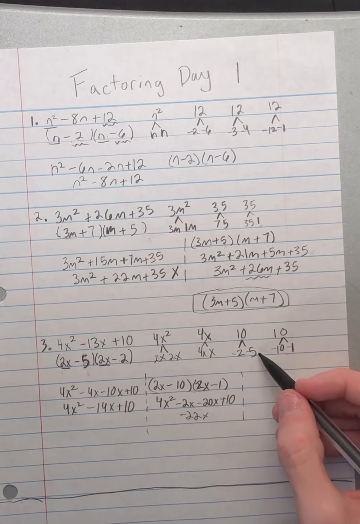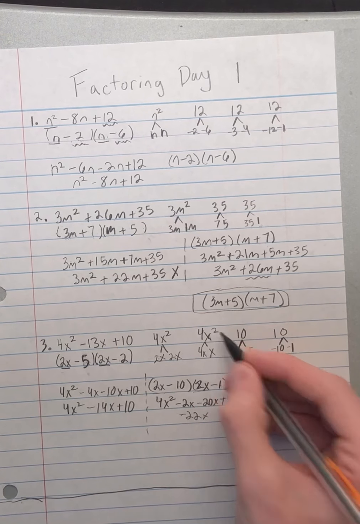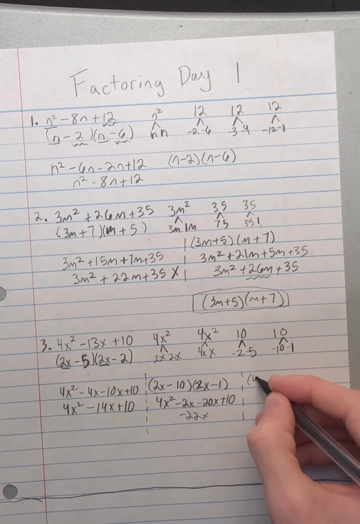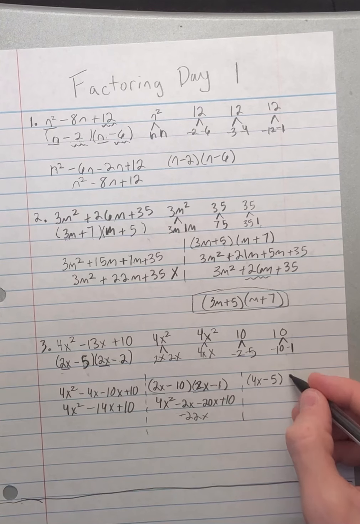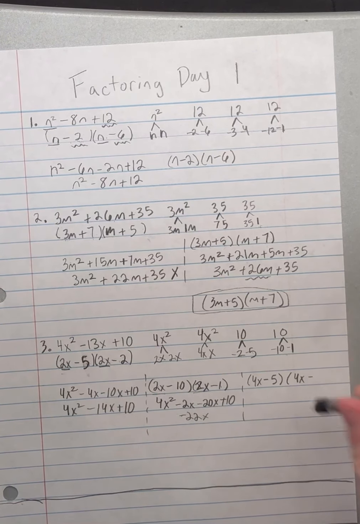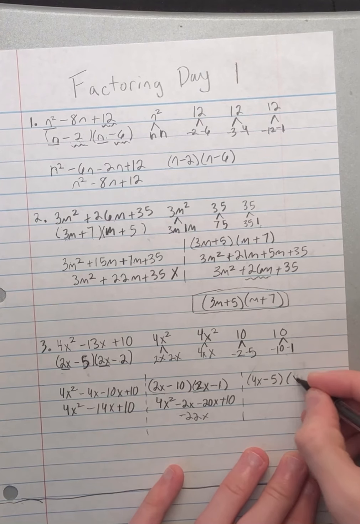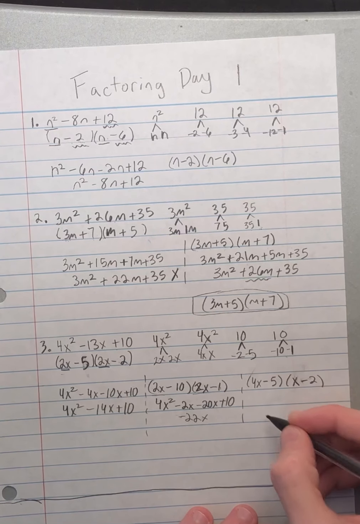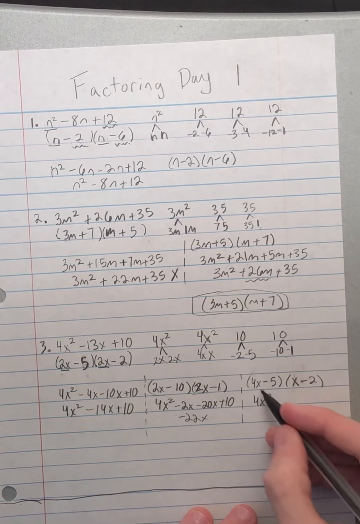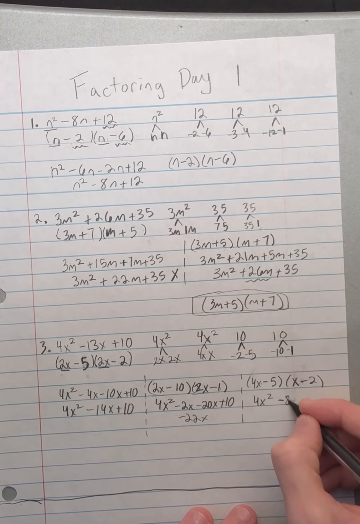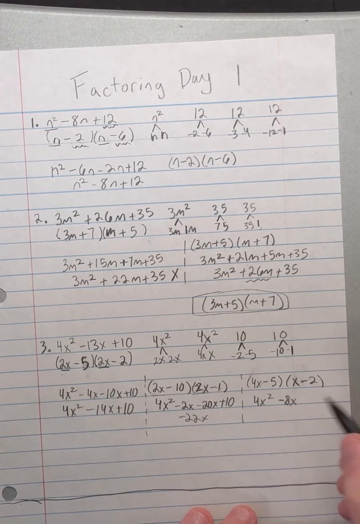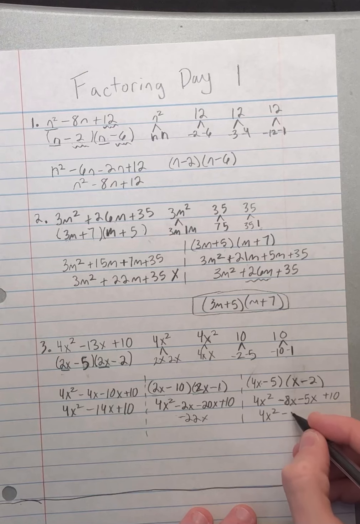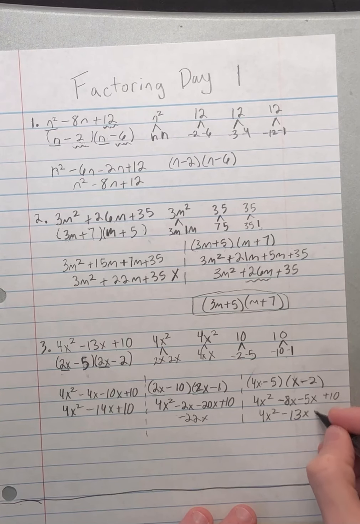So with that in mind, I guess I could try going back to changing the factors of 4x squared into 4x and x. So let's try 4x minus 5 times, oh, not 4x. It would be 4x minus 5 times x minus 2. So from 4x times x, I'm FOILing to check. I've got 4x squared minus 8x from 4x times negative 2. Negative 5 times x would give me minus 5x and plus 10. Hey, looks like I end up with what I'm looking for. 4x squared minus 13x plus 10.